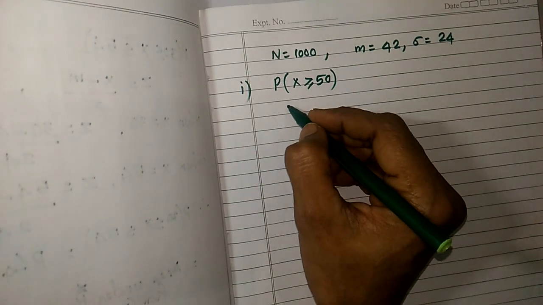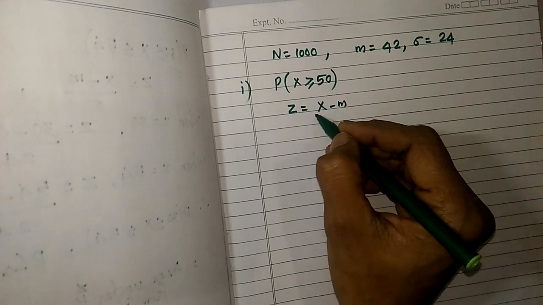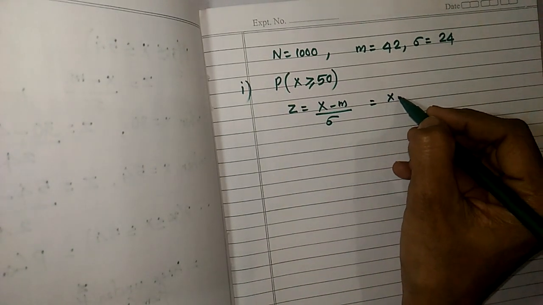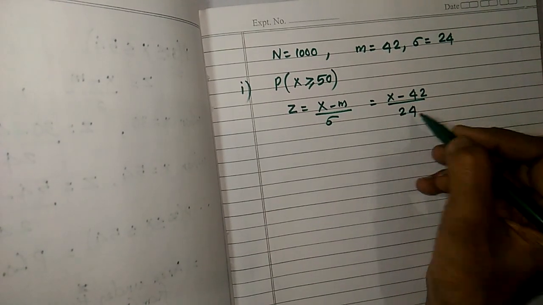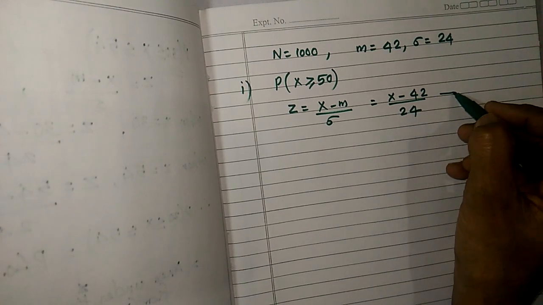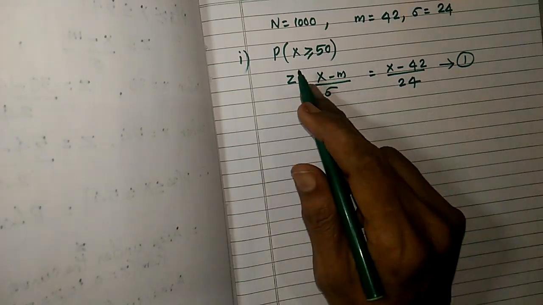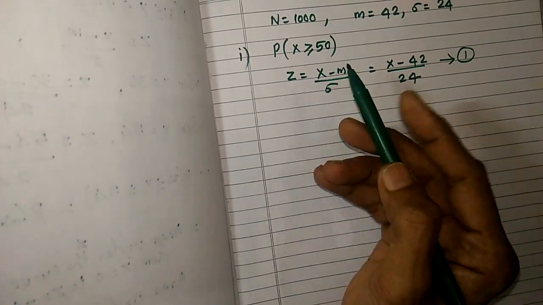For that, we give the substitution z equal to (x minus m) divided by sigma. That is equal to (x minus 42) divided by 24. Let's call this equation 1, because we need this later. To draw this, first of all, we need to convert x to z.